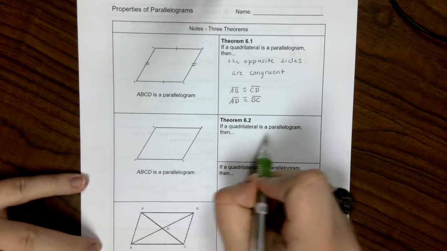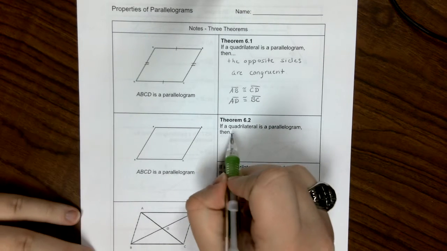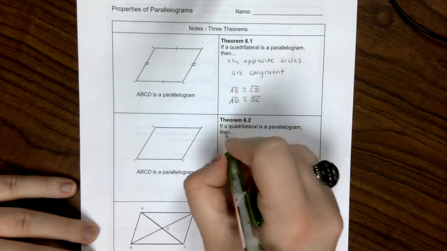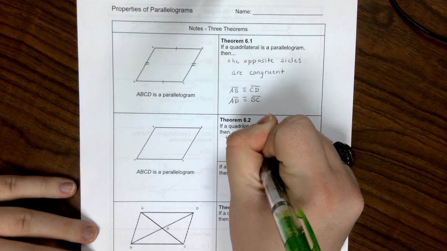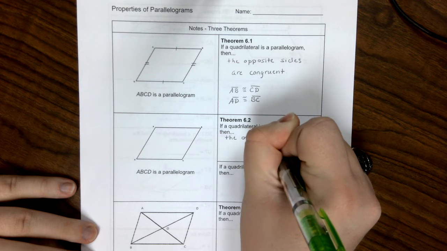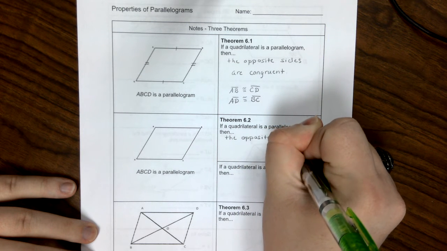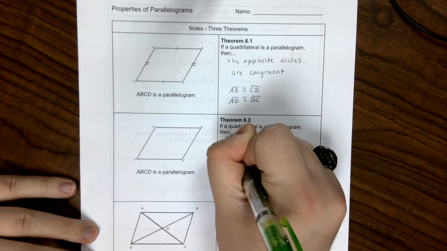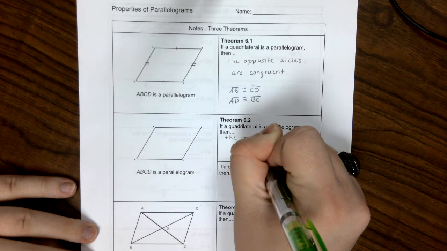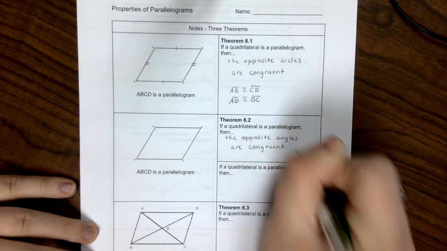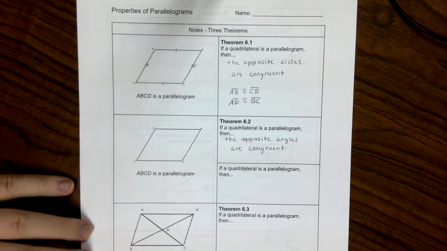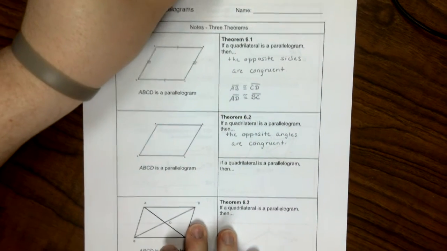Second property deals with angles. The first one we looked at was if a quad is a parallelogram, then the opposite angles are congruent. Let's scoot that up just a little bit.